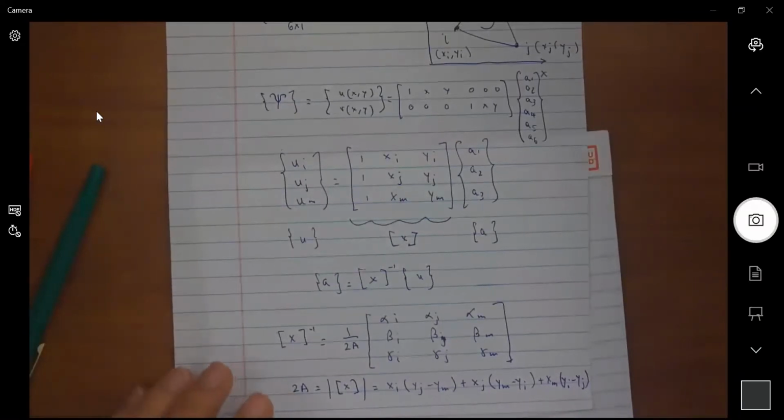And then we call it 2A because this is twice the area of our triangular element.